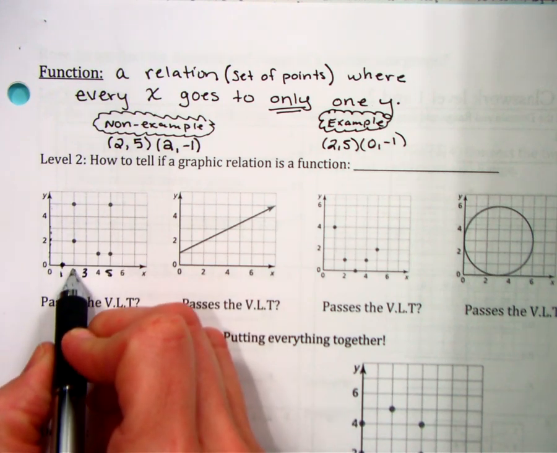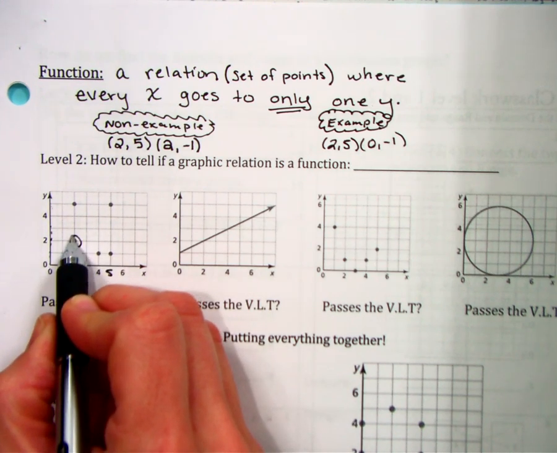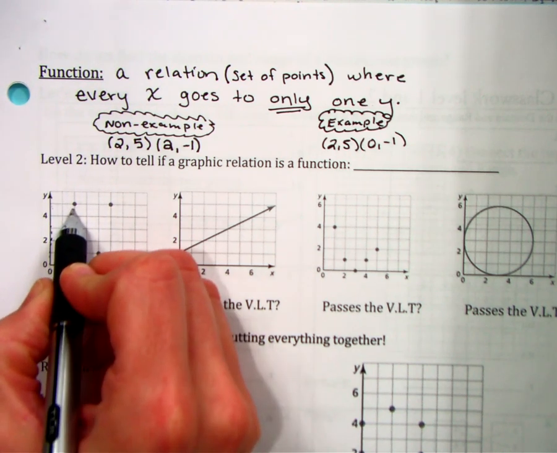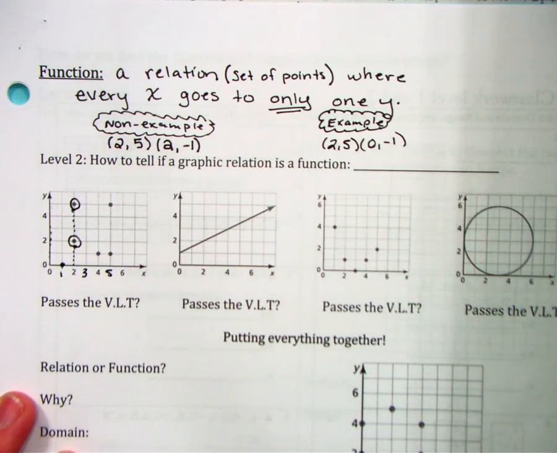At 2, what happens? I hit this dot here, and I hit this dot here. When you hit 2 dots, that means you had 2 points. The first point was (2, 2), and the second point was (2, 5). Do you see how 2 was paired up with 5, but 2 is also paired up with 2? So is that going to be a function?